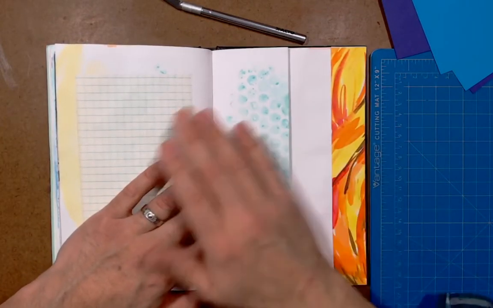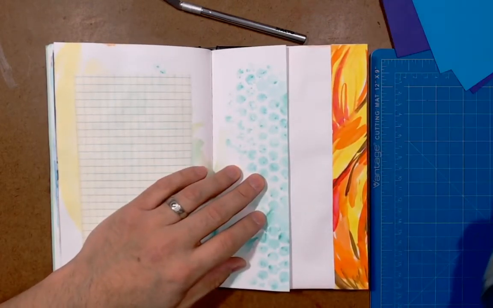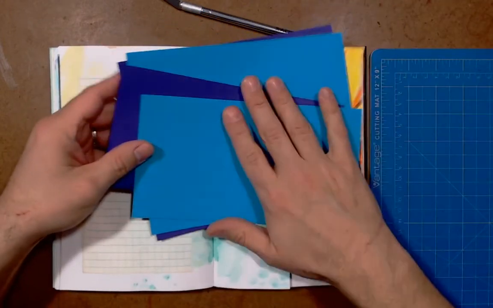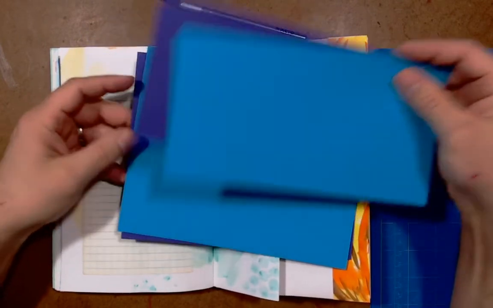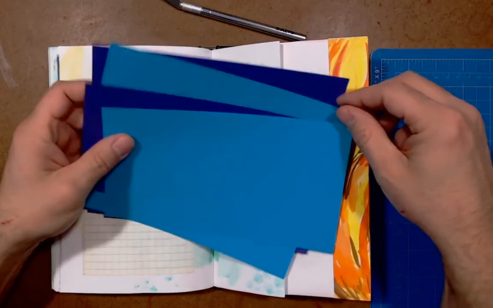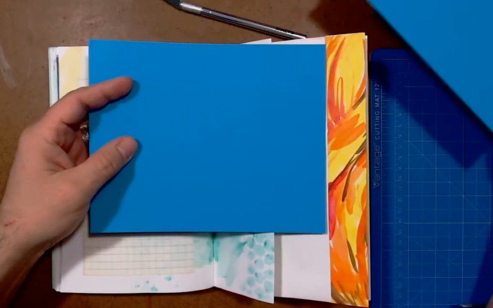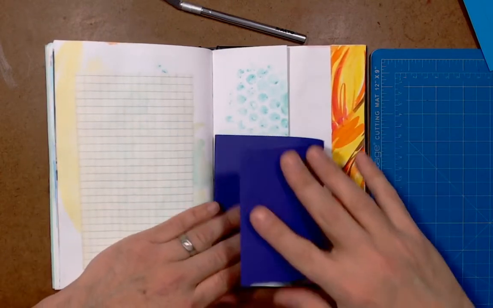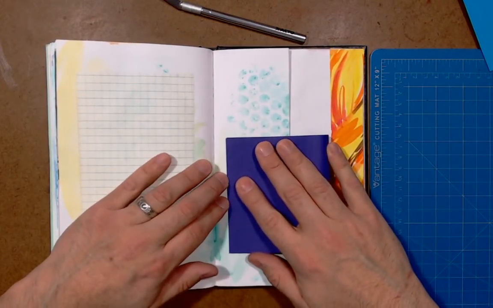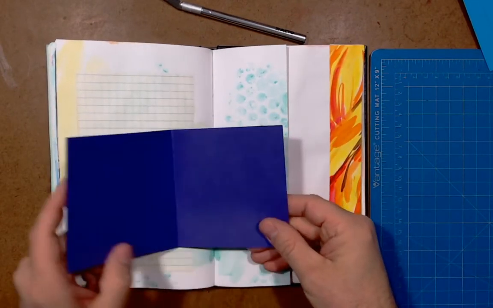Now we can be a little bit more specific with a door, and that is using some of this paper. You could either use some blank paper, or blank greeting cards, or even if you get a greeting card from somebody and you think, oh, I want to put that in my journal, that becomes a great way to create a door. So I think I'm going to use this purple. It looks kind of blue on the video, but it is purple. So just by folding it, I have basically a card, a door that will open and close.